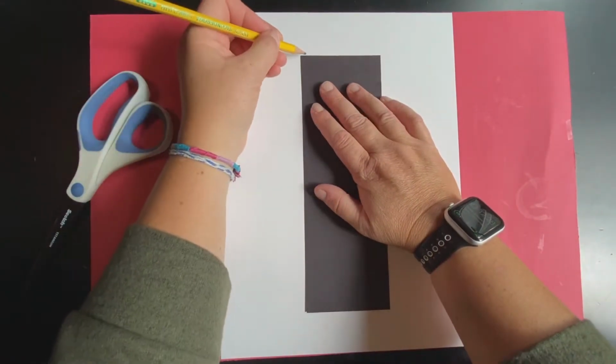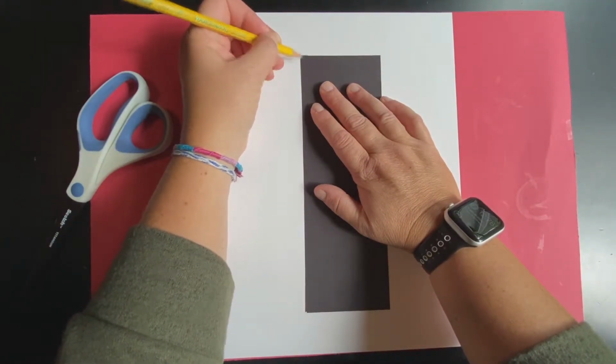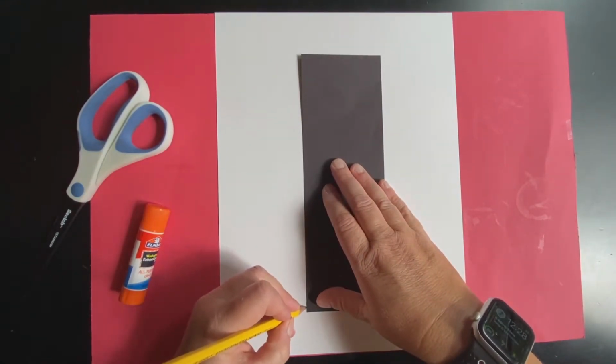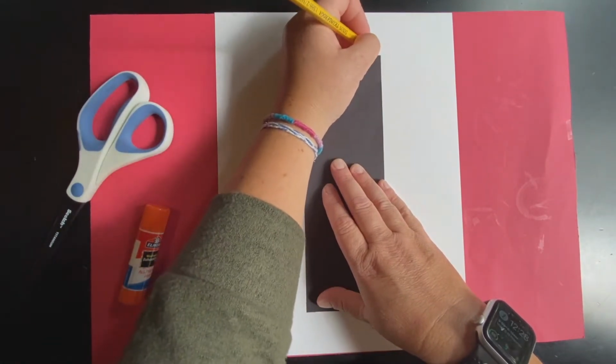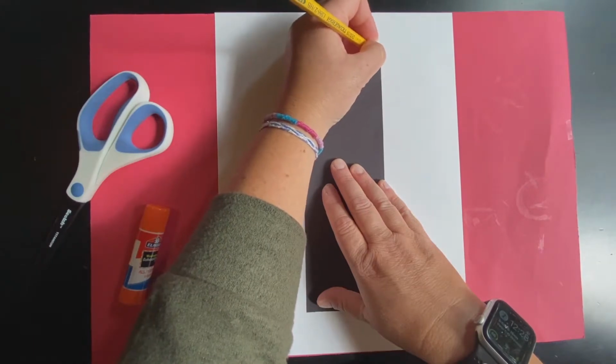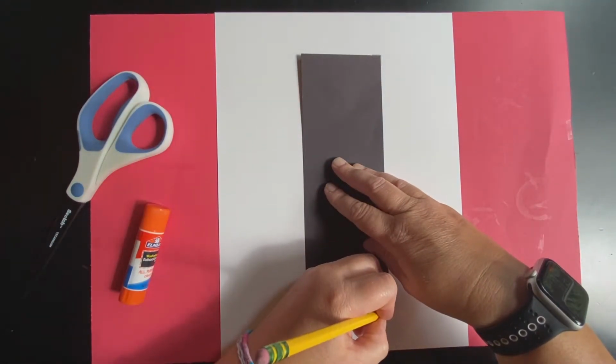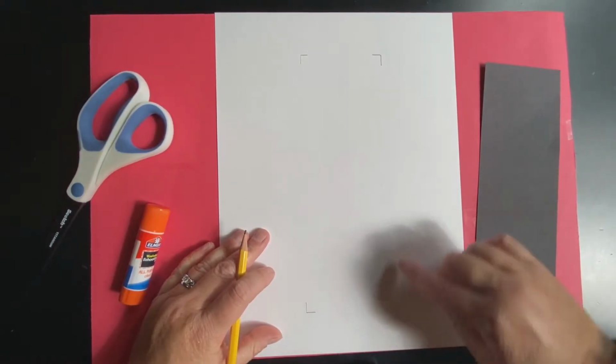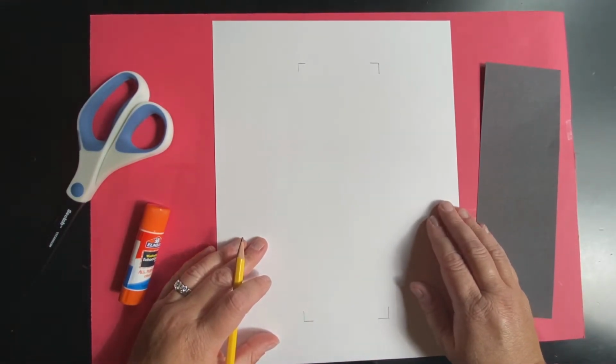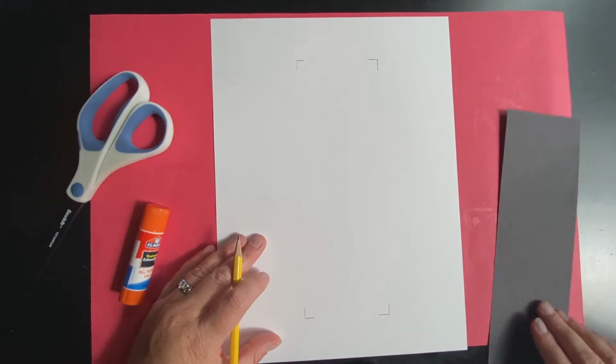All right, once I figured out the size of my paper, I'm going to lay it down on the white paper beneath it, and I'm just going to trace the corners. I'm tracing the corners so that I know exactly where my paper needs to end up. You can barely see them there, but I've got the four corners that I need.